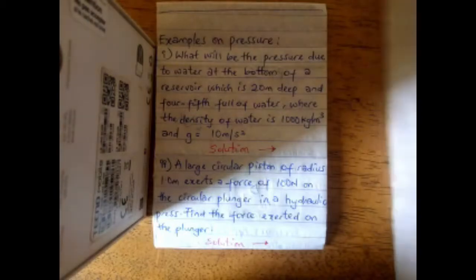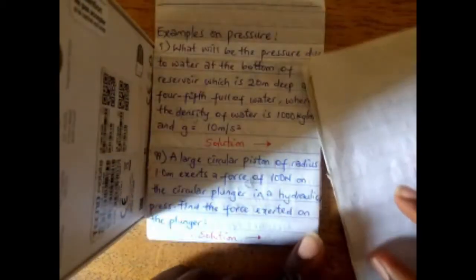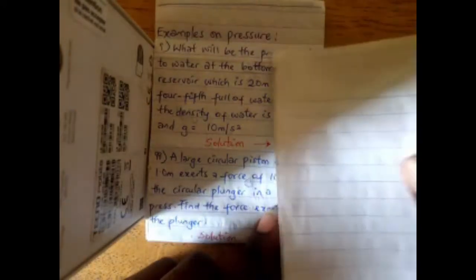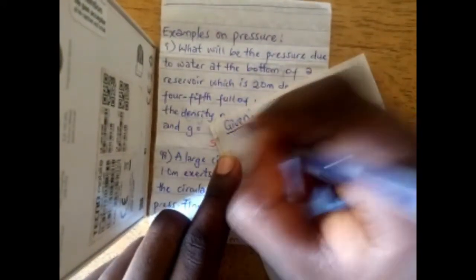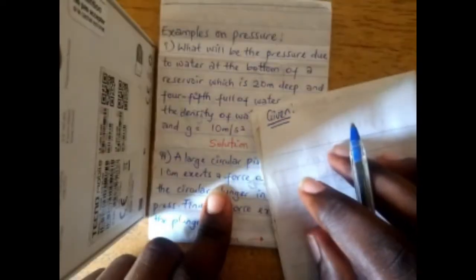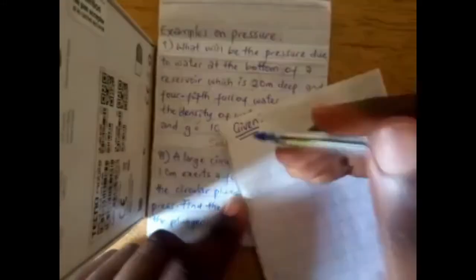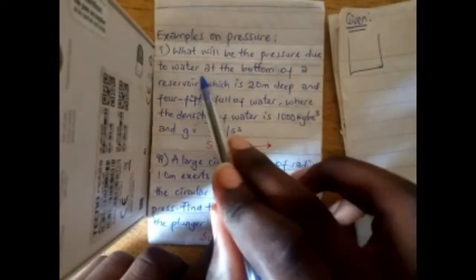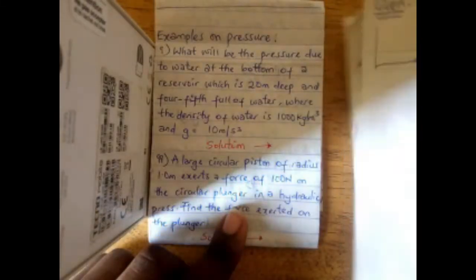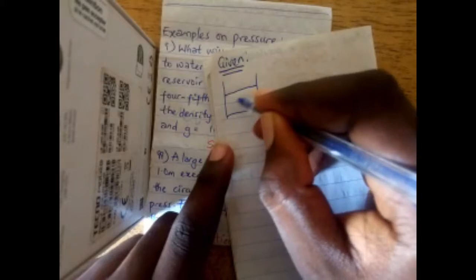So as usual, when you want to solve questions in physics, you need to state out the parameters you are given. We are given a reservoir. We are asked to find the pressure due to water at the bottom. This is water in the reservoir.